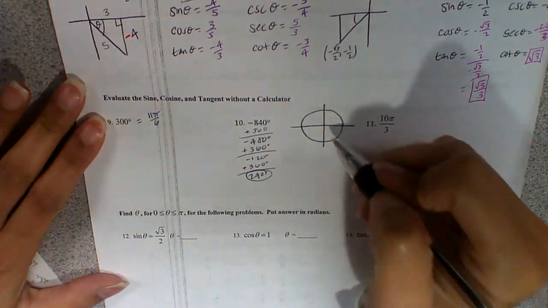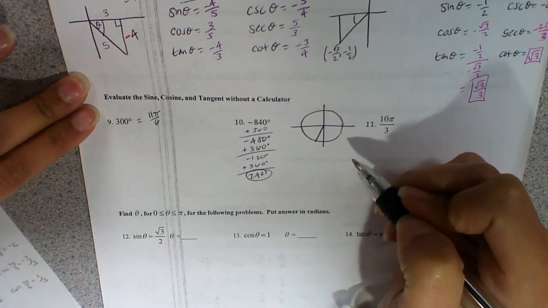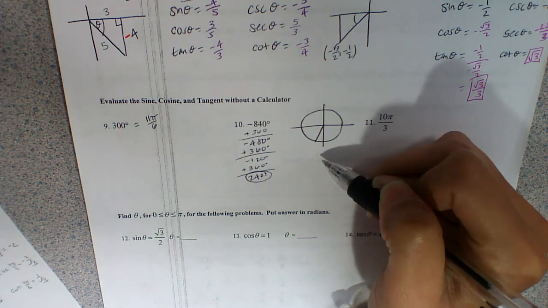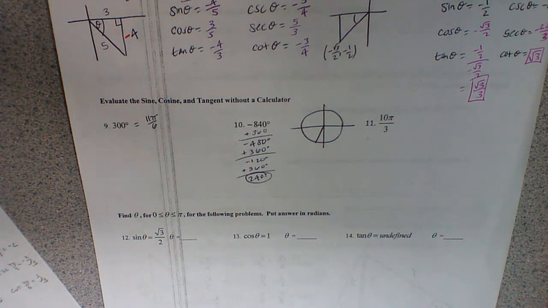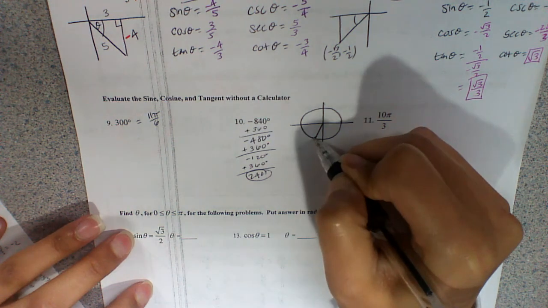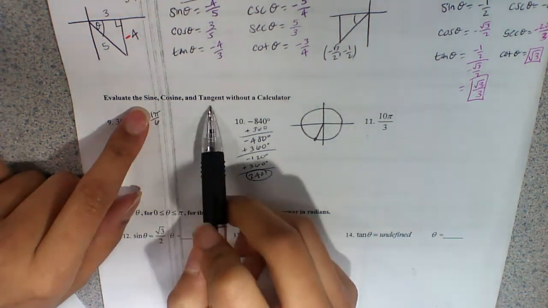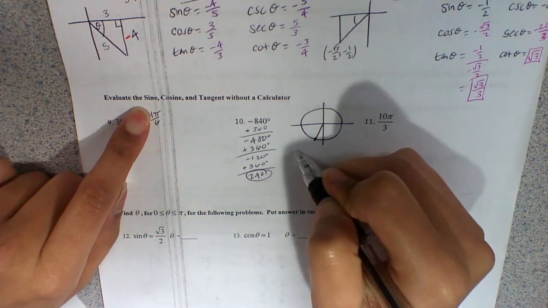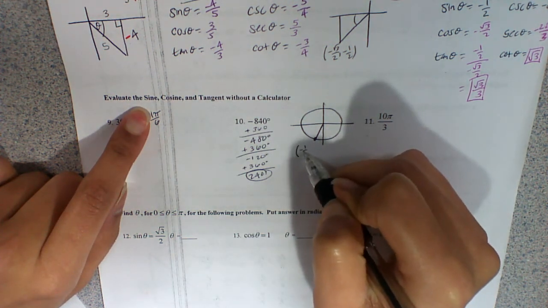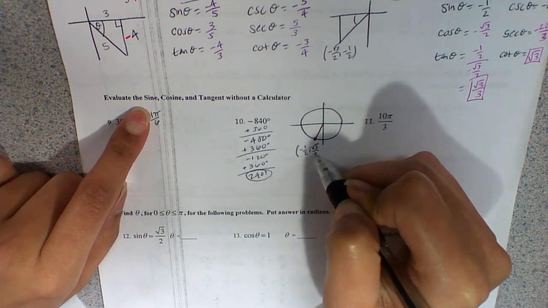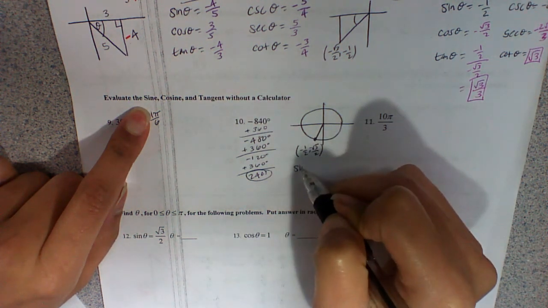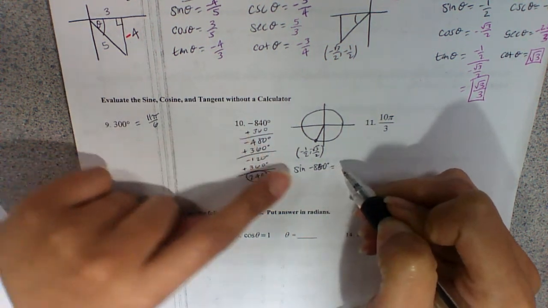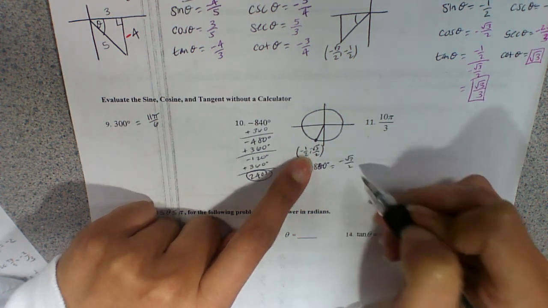240 degrees I know is right over here. So what that tells me is that negative 840 and positive 240 degrees are coterminal angles. But even more so, that's not really what I wanted. I want to find all of the trig functions that are listed here, sine, cosine, and tangent. And at 240 degrees, if you remember your coordinates, it's negative 1/2, comma, negative square root of 3 over 2. So sine at negative 840 degrees is your y value, which is negative root 3 over 2.